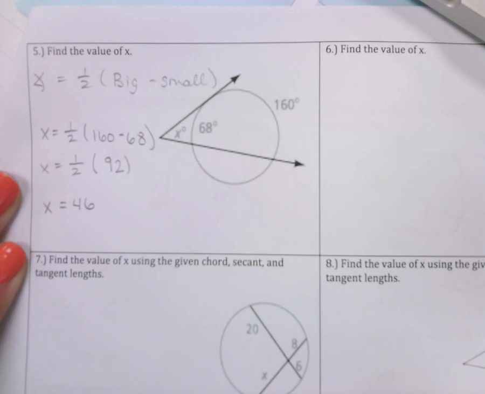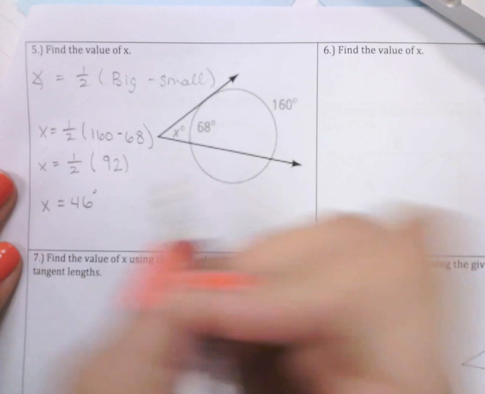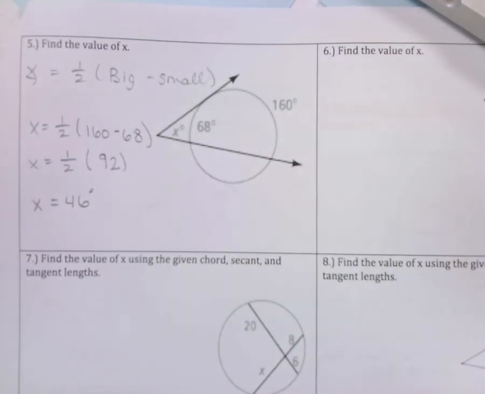We put the little degree sign, right? Sure, yeah. Okay, I put that on my test. Didn't put that on the quiz. It's fine. That was like, oh.